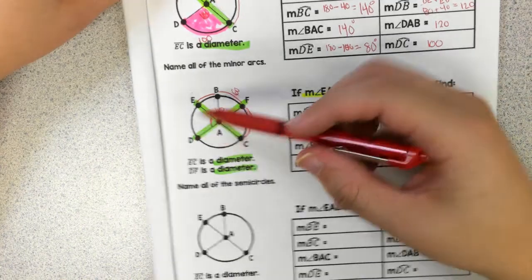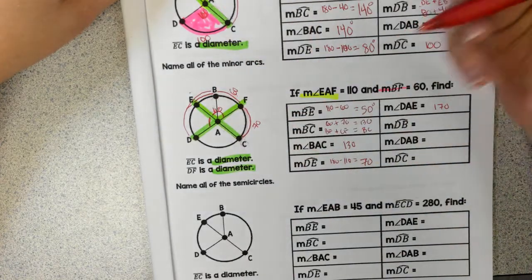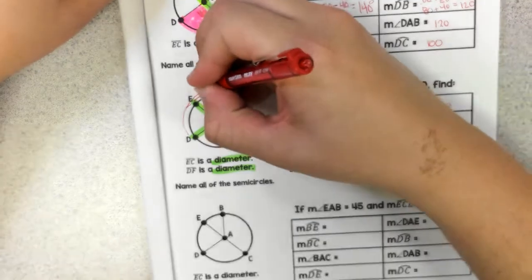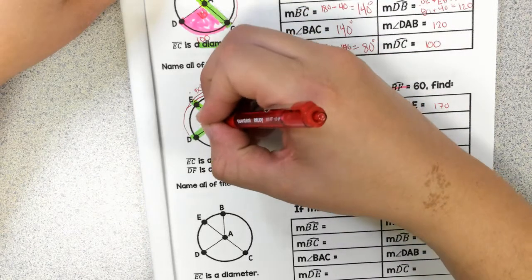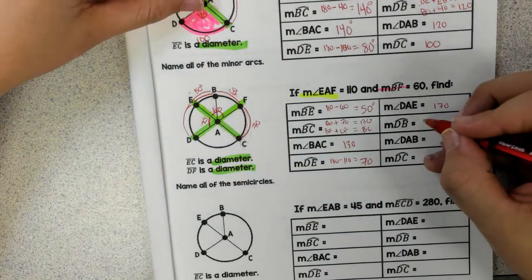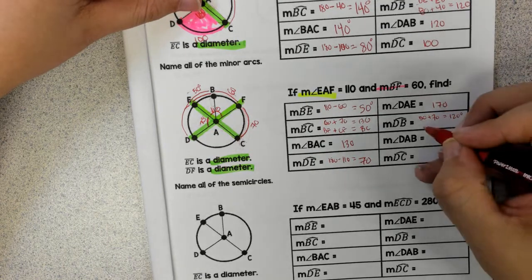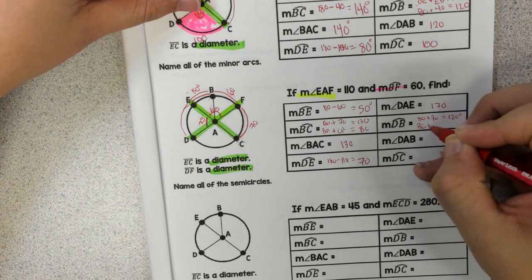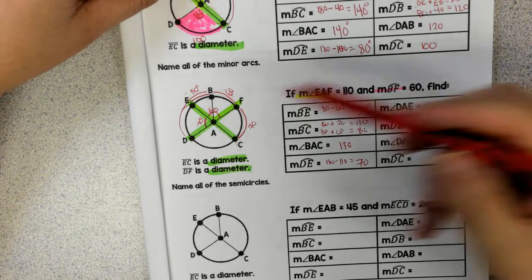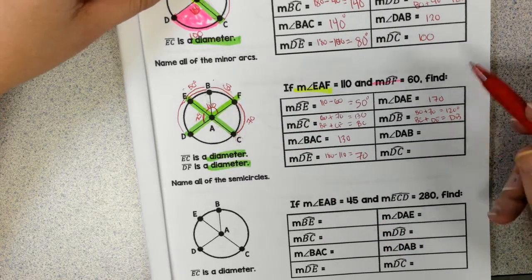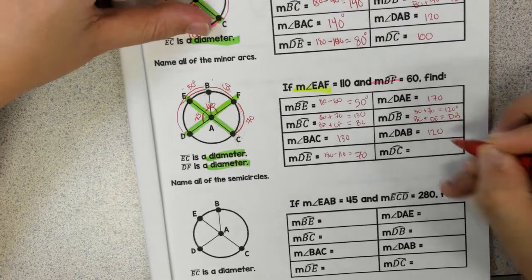Next up we have DB, which is this part right here. Okay, we already know BE. We said BE was 50 degrees. And so if that is 50 degrees and this piece right here was 70, then we can add the two together and we get 50 plus 70 is equal to 120 degrees, also known as BE plus DE to equal DB. Then we have angle DAB, which is going to be all of the arc DB, so this should be 120 degrees.